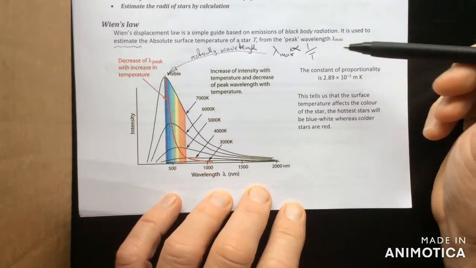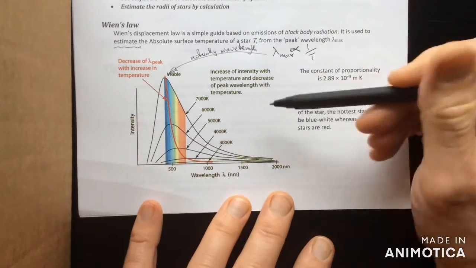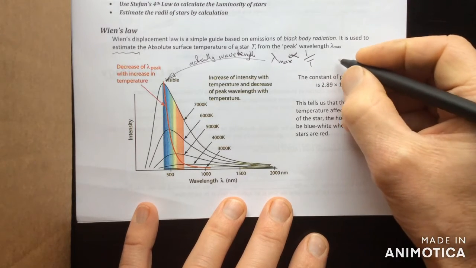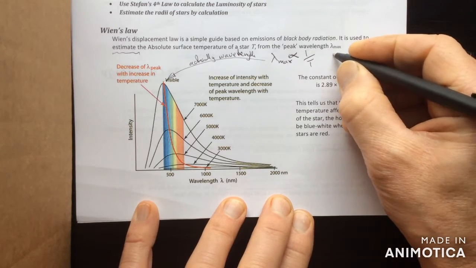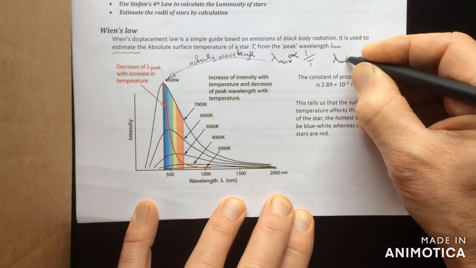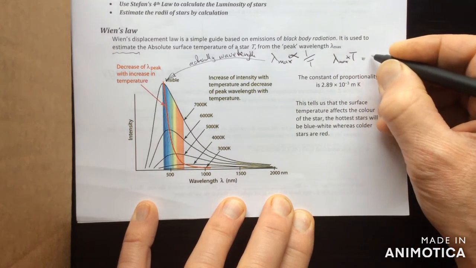Now, you can be asked to compare stars using this. So again, just go back to your basic way of doing things with proportion. If you multiply by T, it's going to equal a constant.